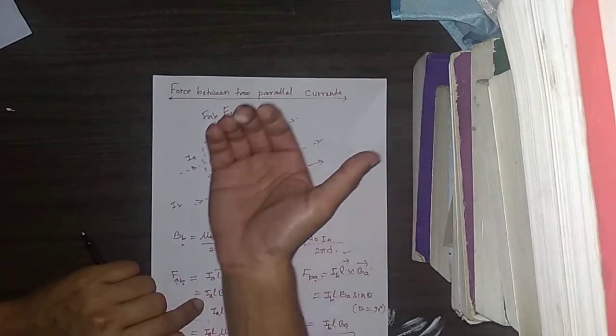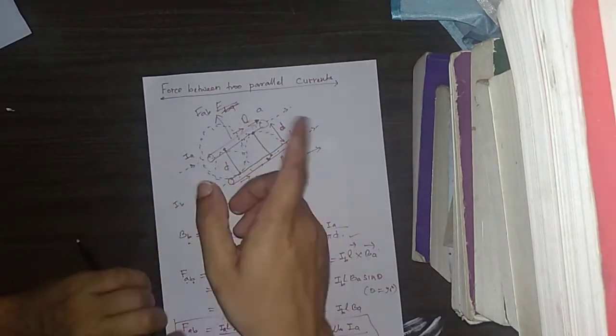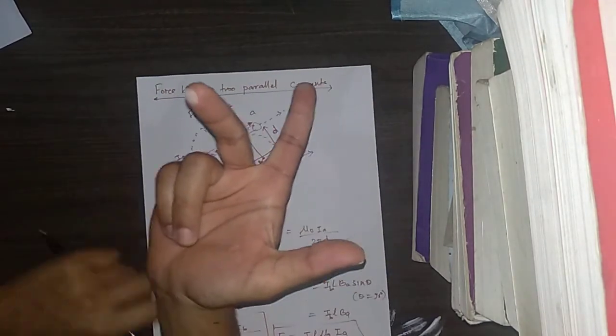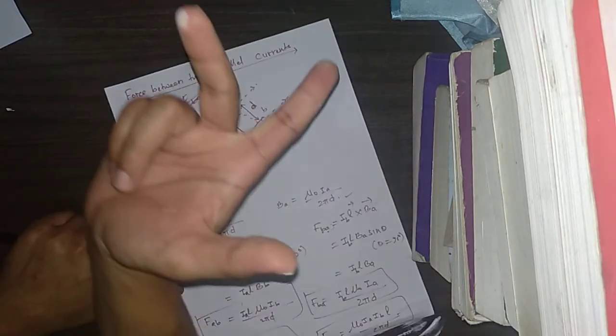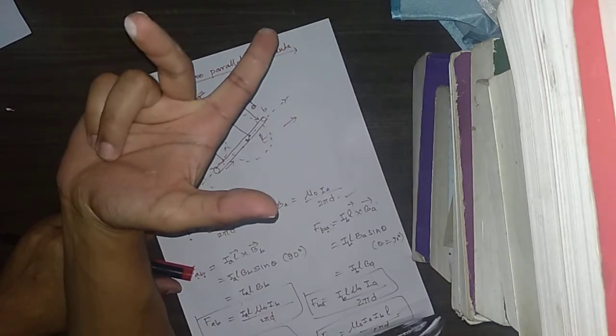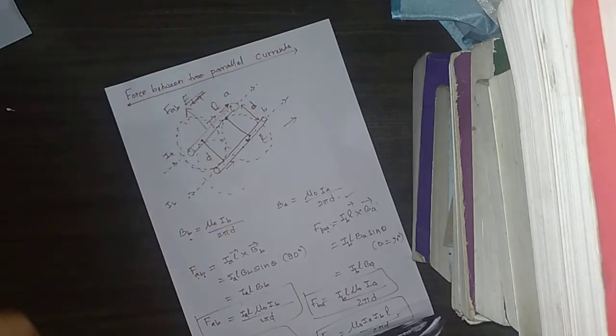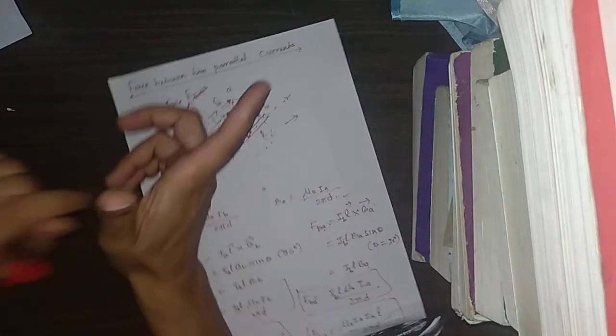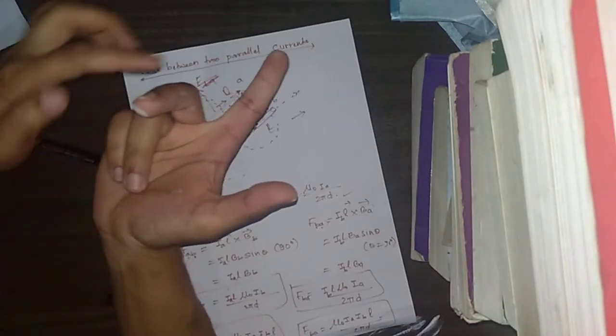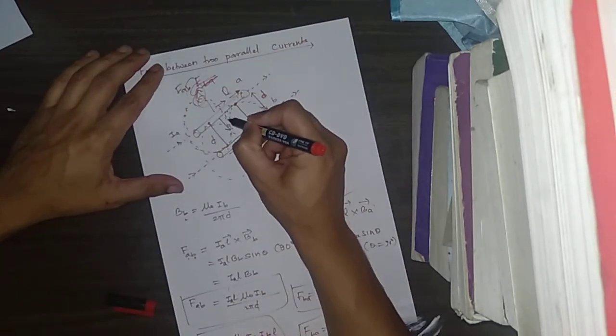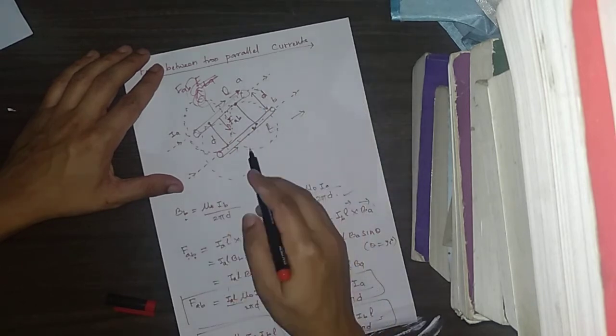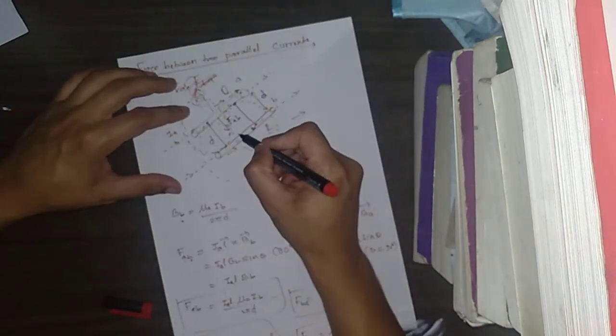So the force was in this direction. See, the magnetic field is outward, current is in this direction, so the thumb is pointed towards this direction, just opposite. So this was my FAB. Similarly for this one, the magnetic field is inward, current is in this direction, so the thumb is in this direction. So FBA will be in this direction.